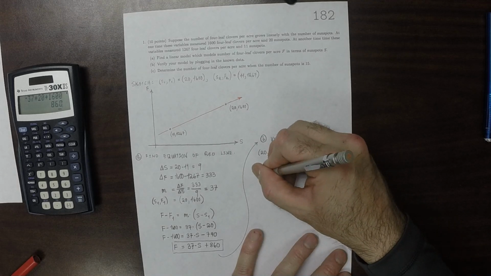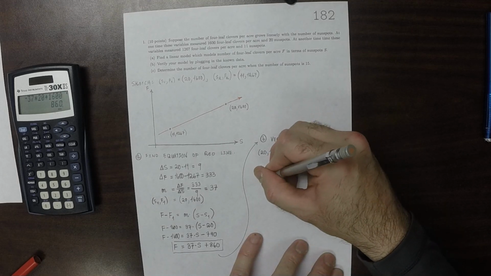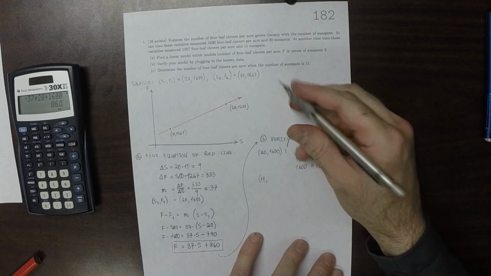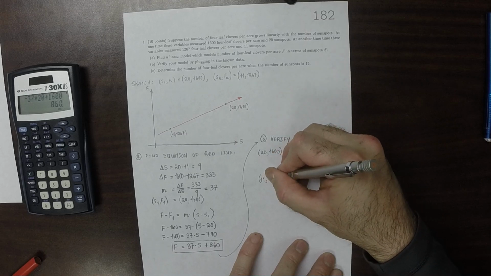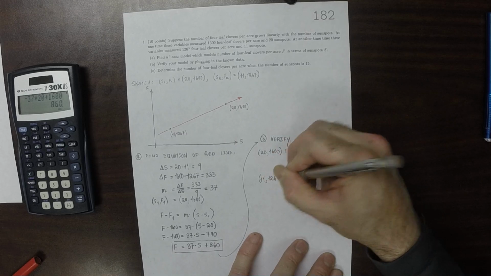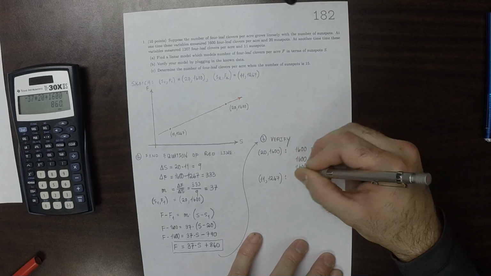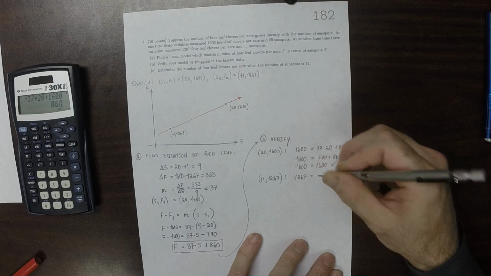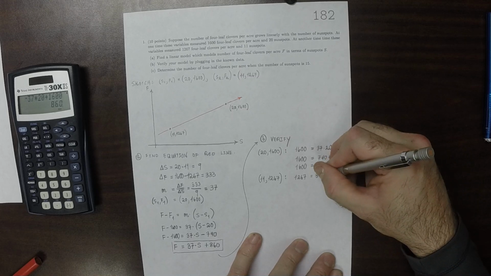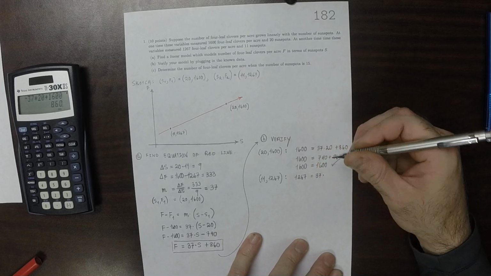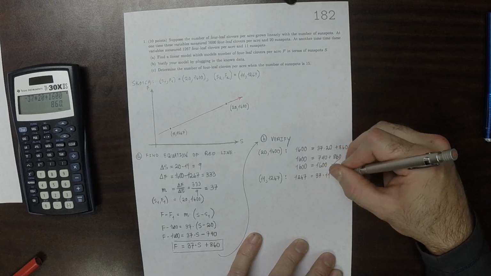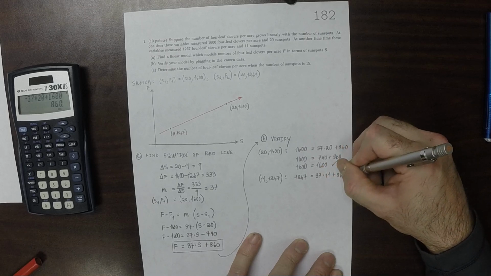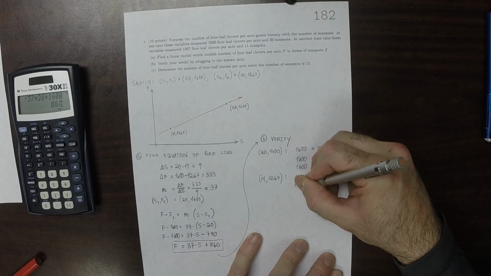And we'll check the other point. 11 and 1267. So in this case, the equation reads 1267 equal 37 multiplied by 11 plus 860. So 1267.